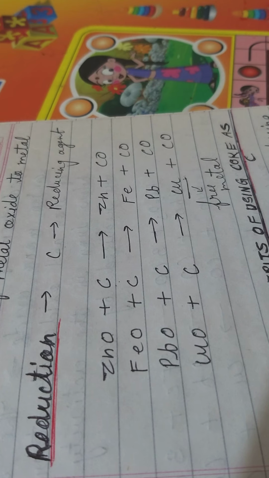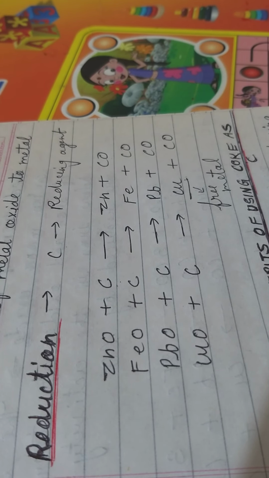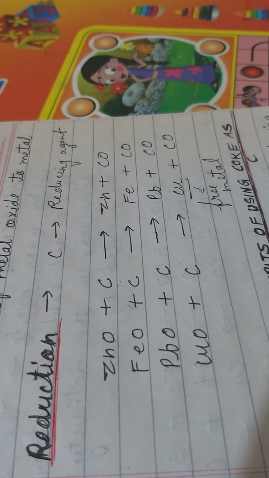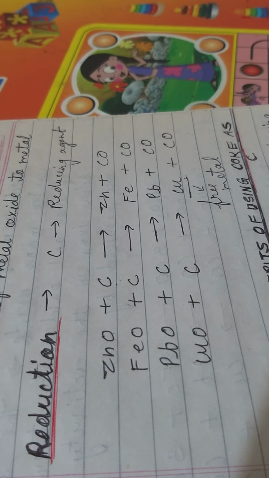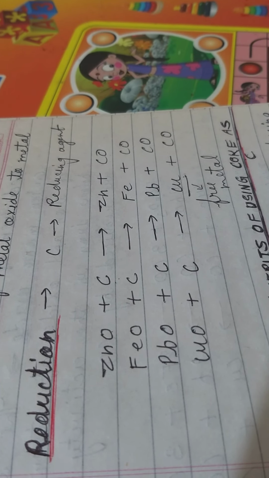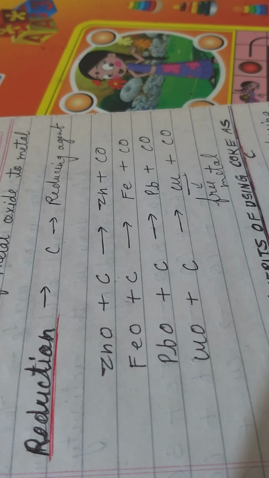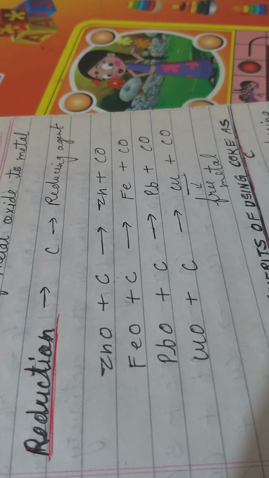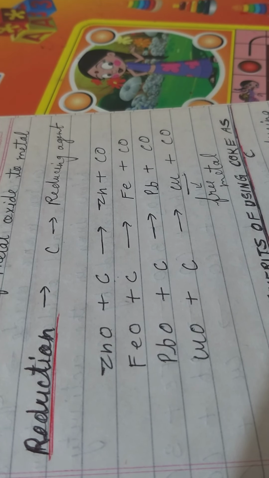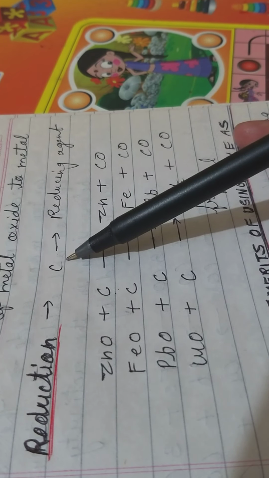As I'm reminding you, in my previous session I explained how to convert carbonate and sulfide ore into a metal oxide with the help of calcination and roasting. When we finally get a metal oxide, how is it to be converted into a free metal? That is what I am going to discuss with you today. The method we have to follow to convert metal oxide to metal is reduction. Most probably the reduction is done with the help of carbon.